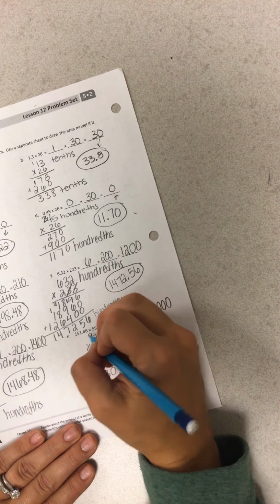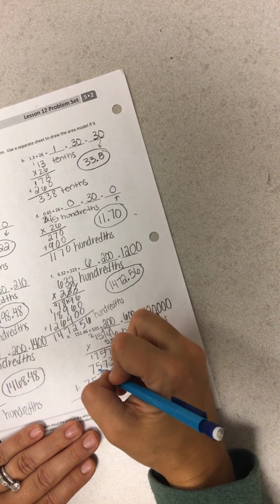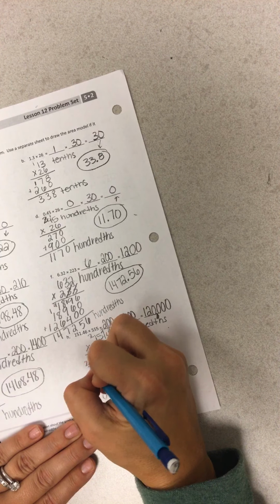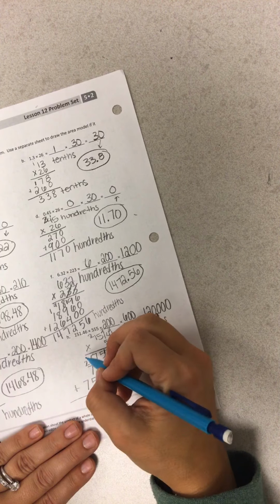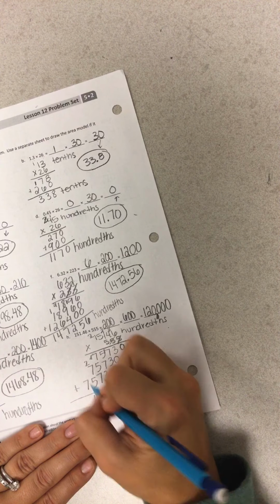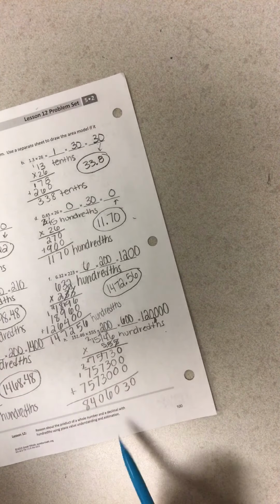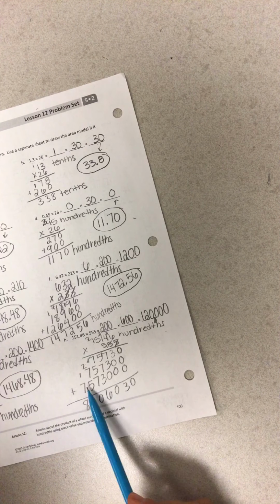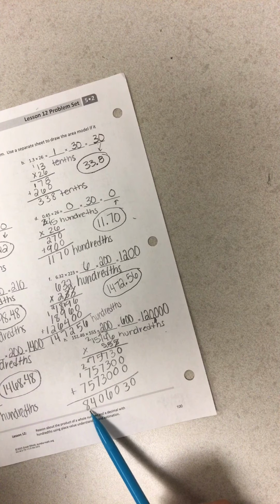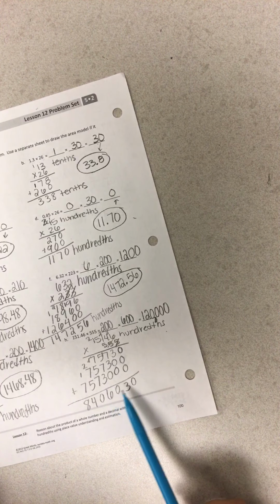So I've got 0, 3, 7 and 3 is 10. Regroup my 1. So 7, 10, 15, 16. Regroup my 1. I've got 14, 15 plus 5 is 20. Regroup my 2. 5 plus 2 is 7 plus 7 is 14. Regroup my 1. So this is saying that it should be close to 8. Oh my goodness, if I don't have my label, that's saying that it is 8,406,030.